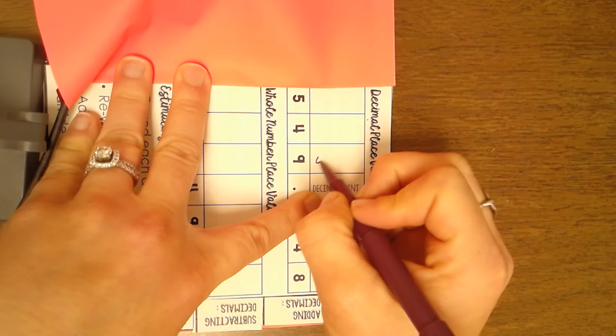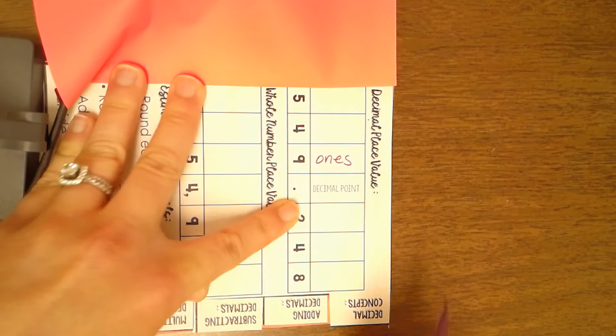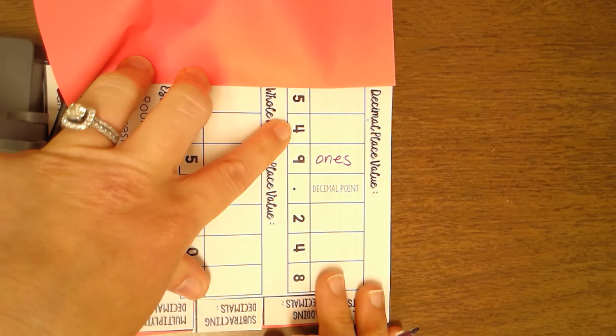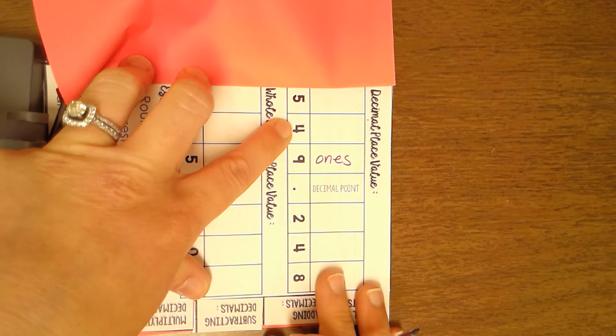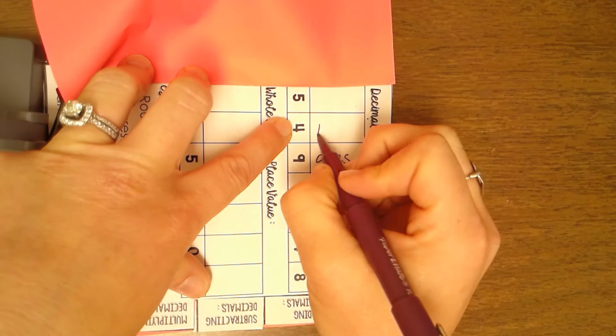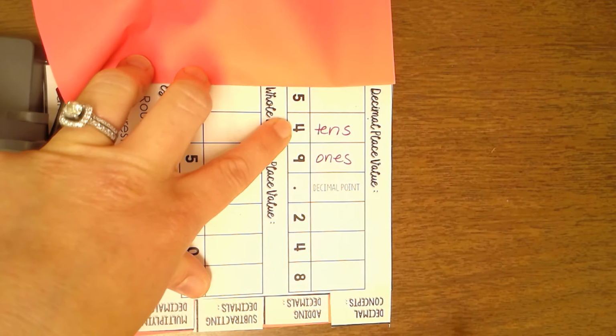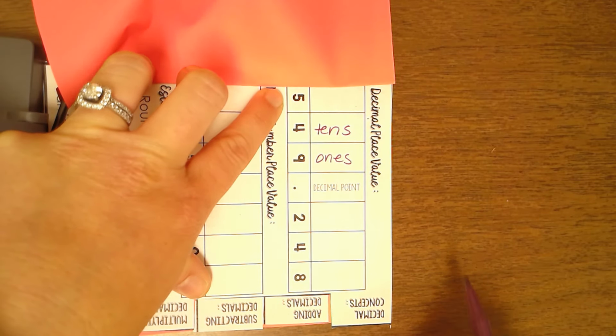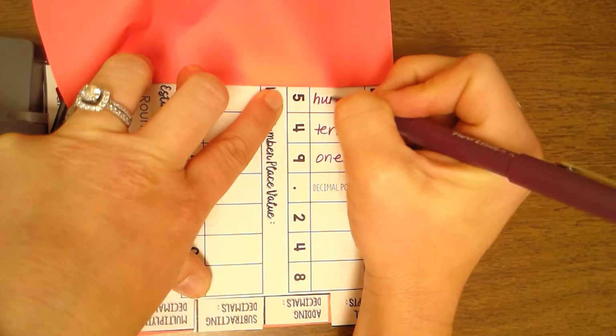The 9 is located in the ones place, so go ahead and copy down the ones. This digit next to it, the 4, is located in the tens place. And the 5 is located in the hundreds place.